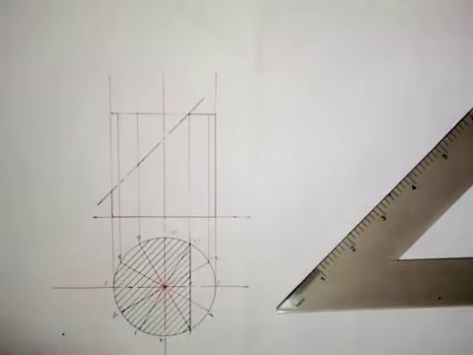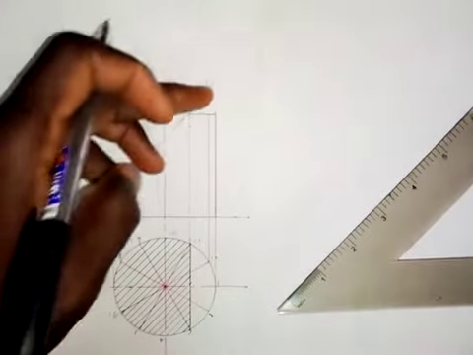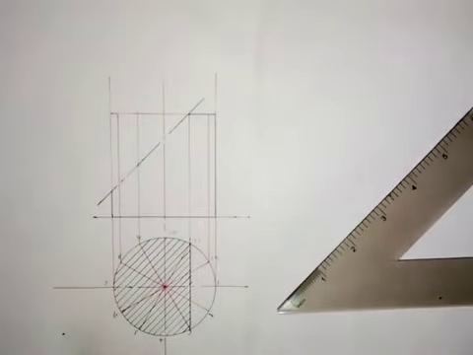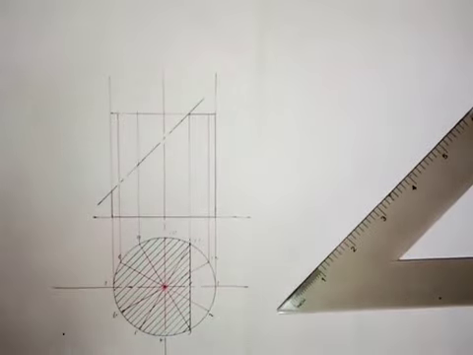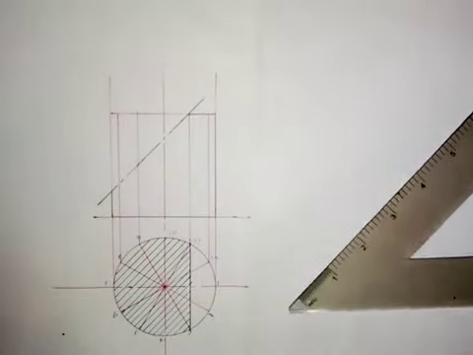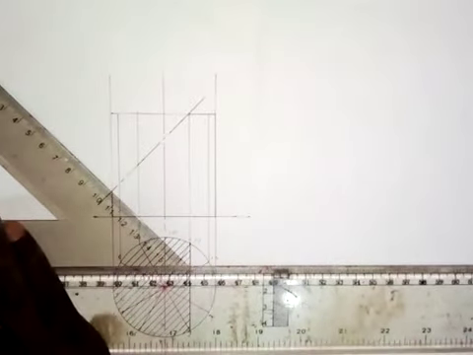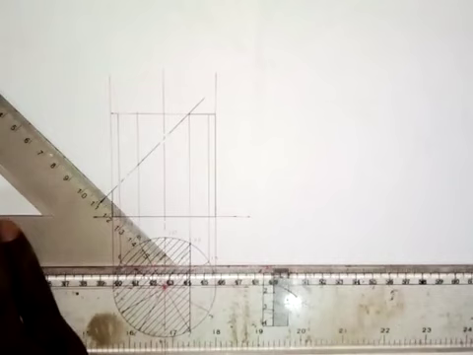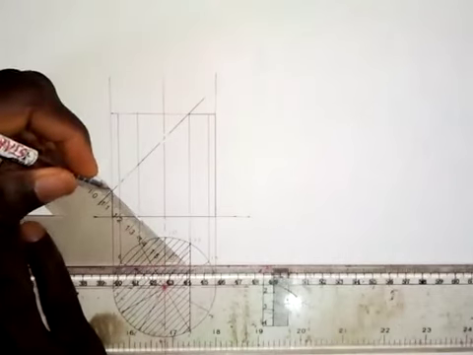Okay, so to draw the true shape, since this line or this cutting plane is inclined at an angle of 45 degrees, we have to draw a perpendicular line to each of these points, in this direction. So what we need to do is to make use of our 45 degree set square. We set it at this point like this, and we draw a line in this direction.